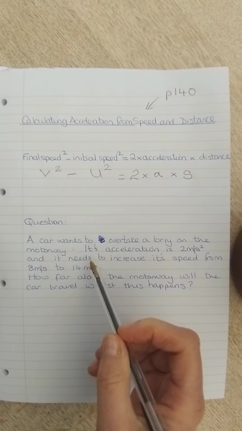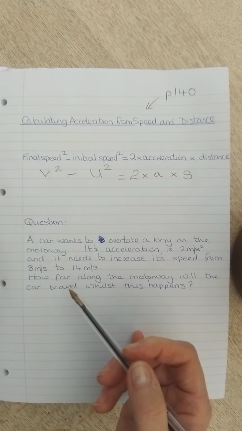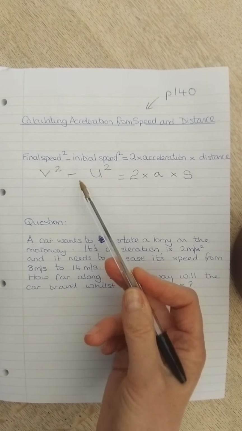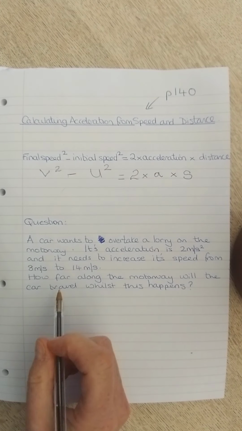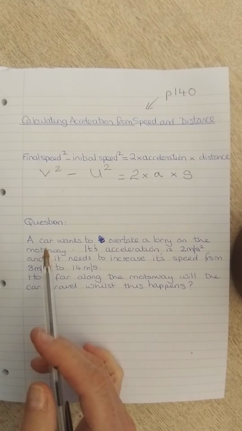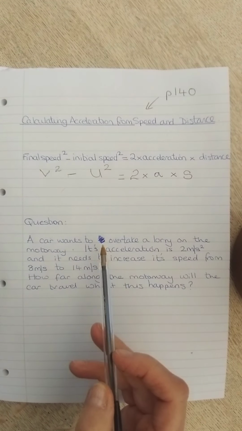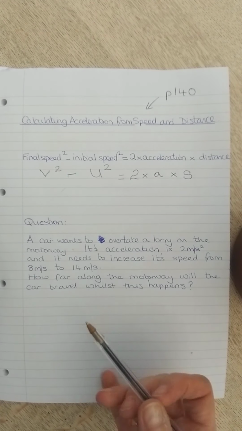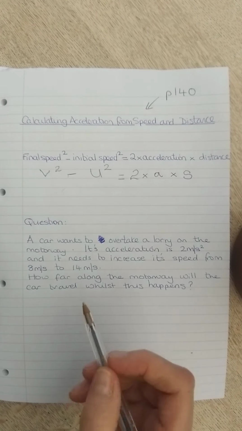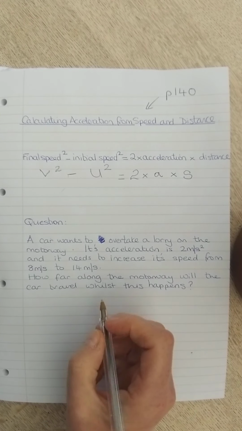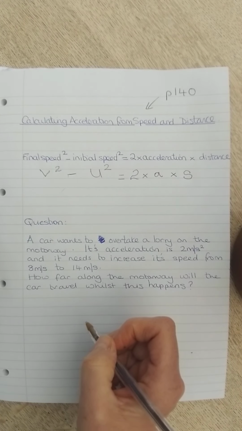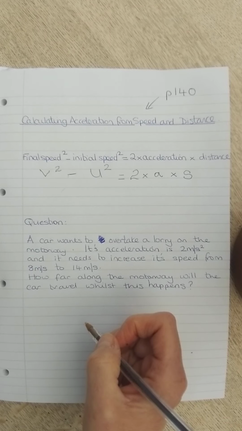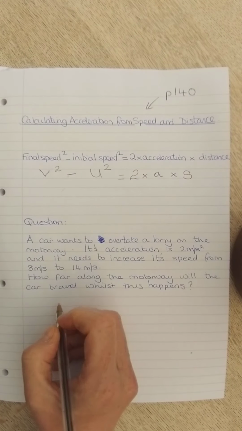So what I'm going to do is show you an example of a type of question where you're going to need to use this formula. So here we go. This is one I've just made up, but essentially, imagine you're in a car on a motorway and you're trying to overtake a lorry, and your car's got a set acceleration, and you try and think about how far the car is going to go whilst it's accelerating.